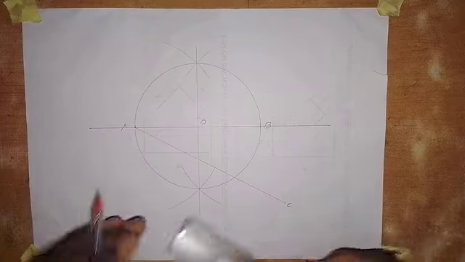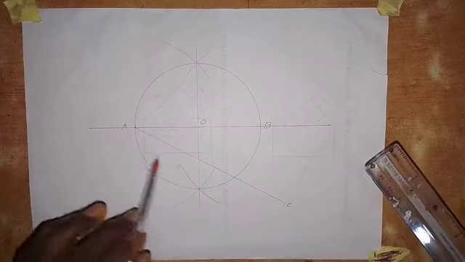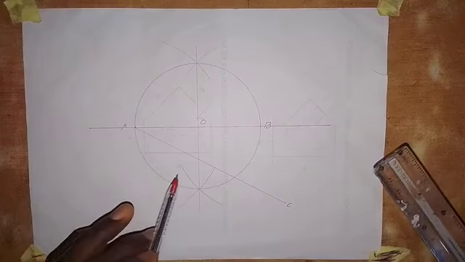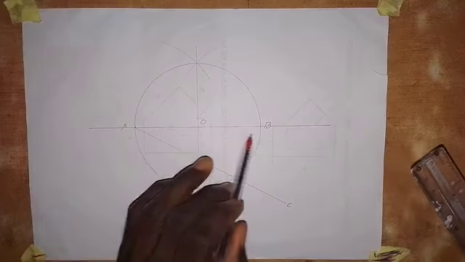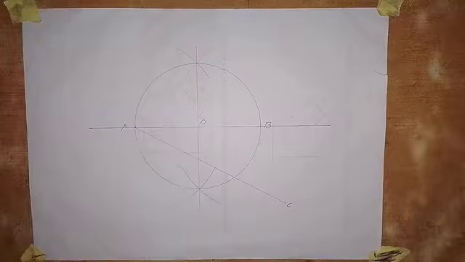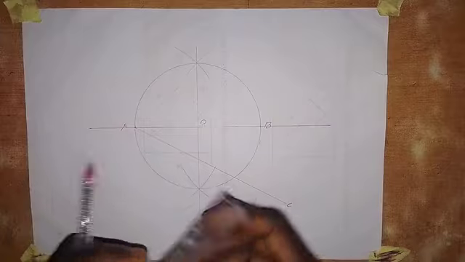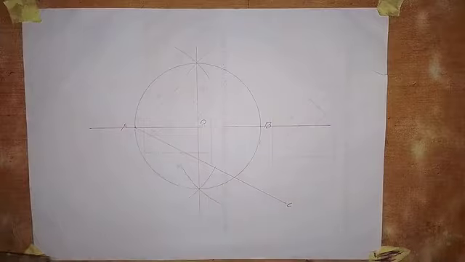Okay, then on this line AC, we are going to make 7 equal points, so that we can divide this line AB into 7 equal parts. If you are yet to know how to divide a line into a number of equal parts, there's a video on this channel that can help you. So let's go and divide this line into 7 equal parts.